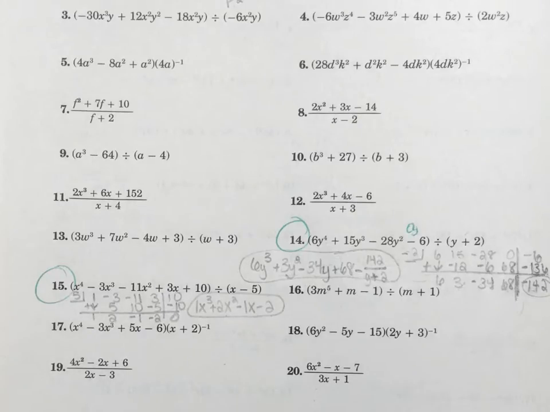Y'all okay? Anybody need any help? Yeah. All right, if you're finished, go ahead and grab your notes real quick. We're going to look at page 4. Same page we're working on Friday.